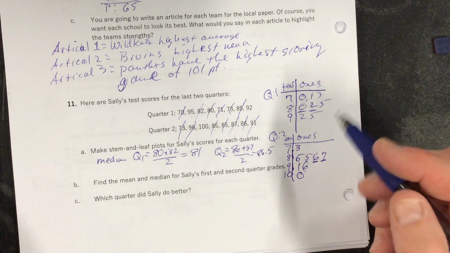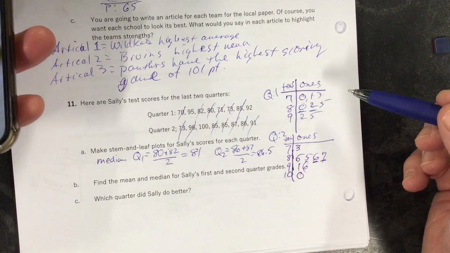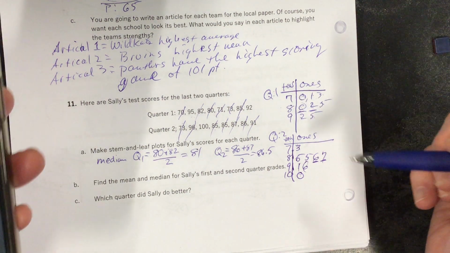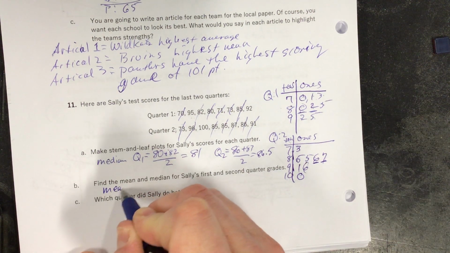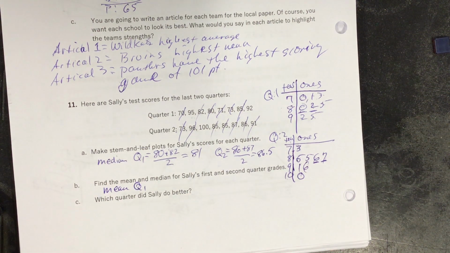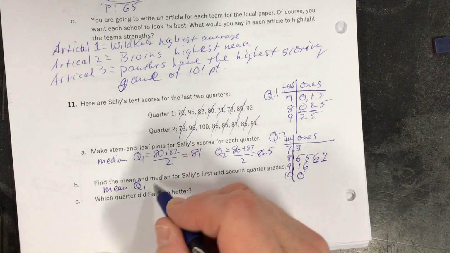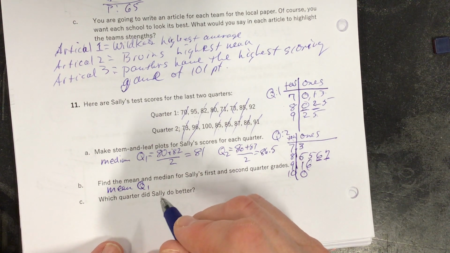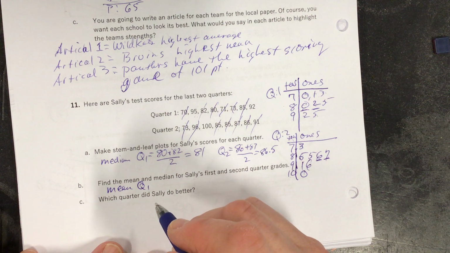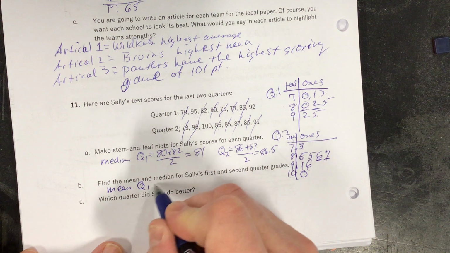Don't forget when you're adding, it's not 0 plus 1 plus 3. It's 70 plus 71 plus 73, etc. You add those together, and you should come up with the mean for quarter 1. Second quarter median, 81. The first quarter mean is 81.